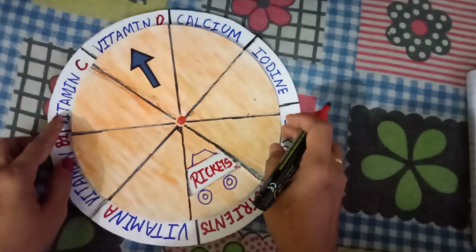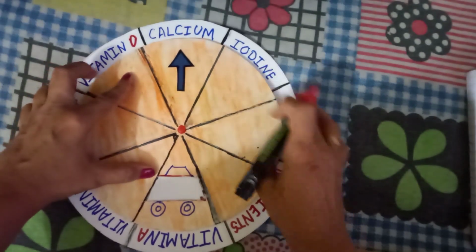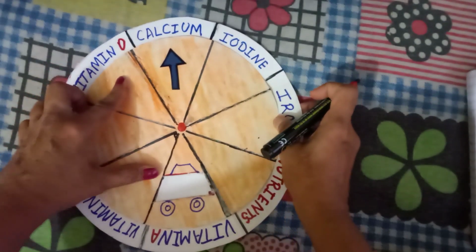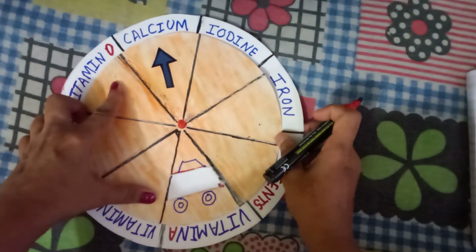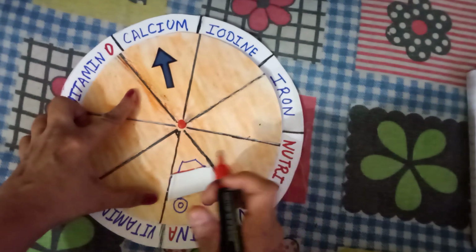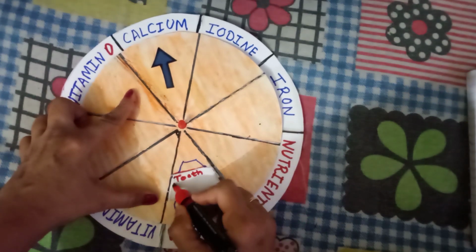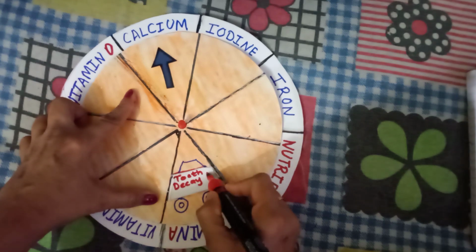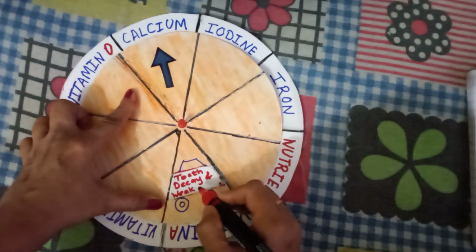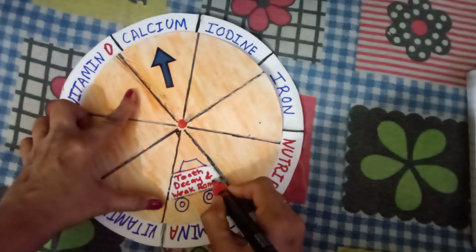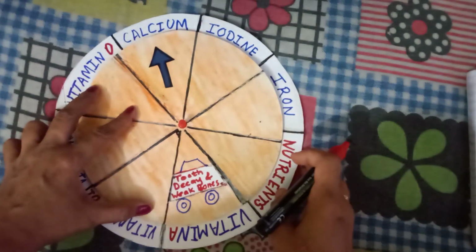Next again I will rotate this arrow and come to the minerals, and that mineral is calcium. And due to the lack of calcium, our body faces which problems, children? Which diseases? Yes, tooth decay and, yes, weak muscles, or we can say weak bones. So here we have written the disease caused due to the lack of calcium.